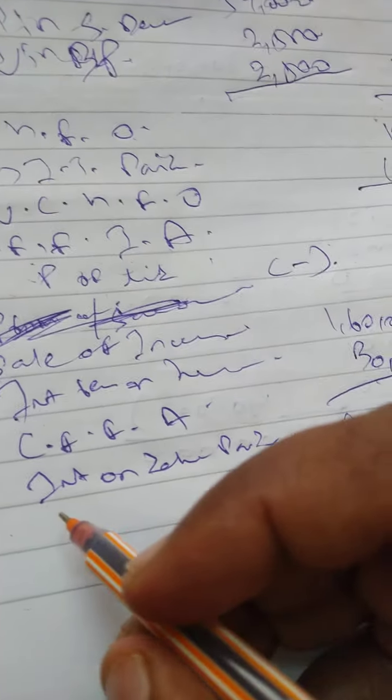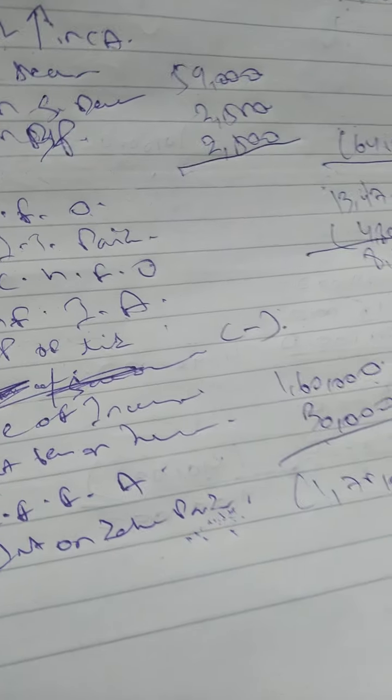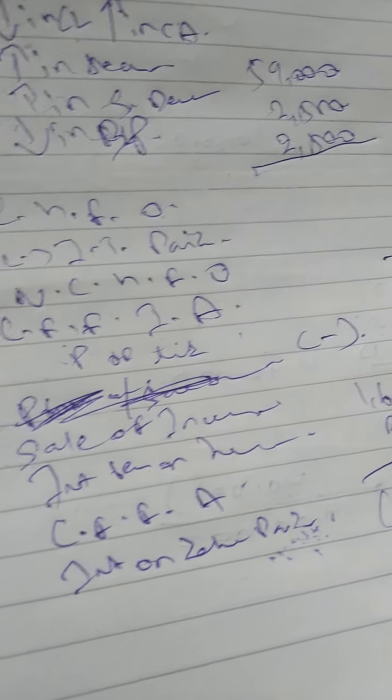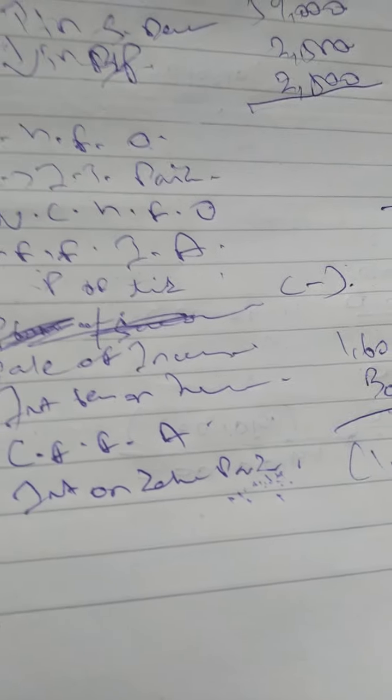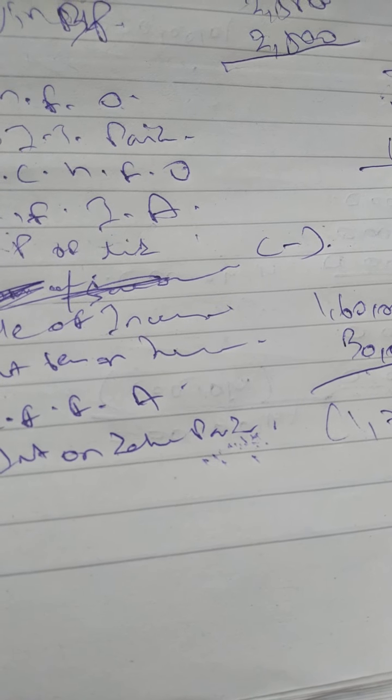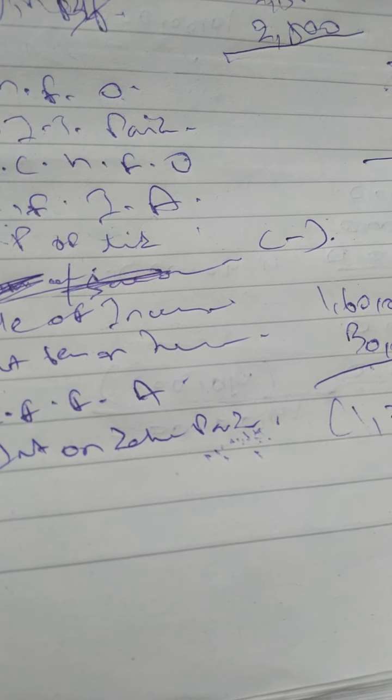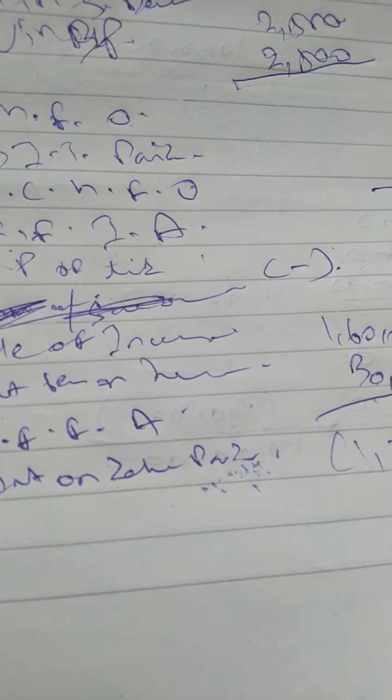What else is related to your P&L account? I think nothing is there in the P&L account. Then what else? Go through the question. In the question, what they said is actually related to financing activity. Refer to point number 3.